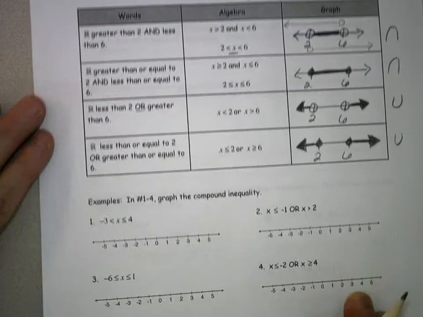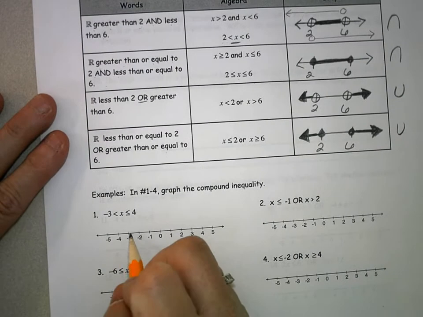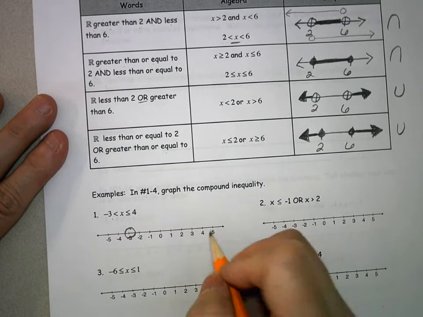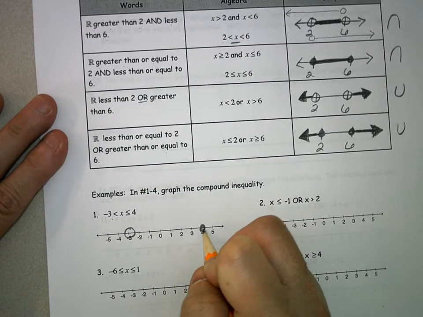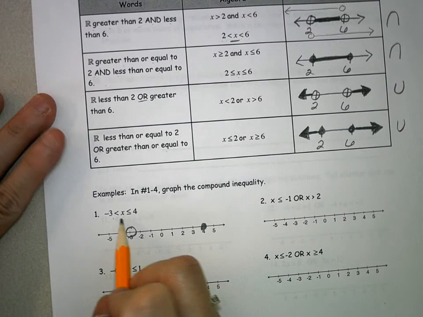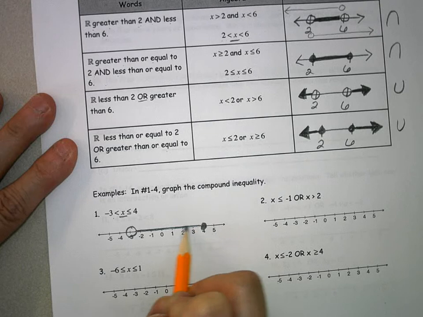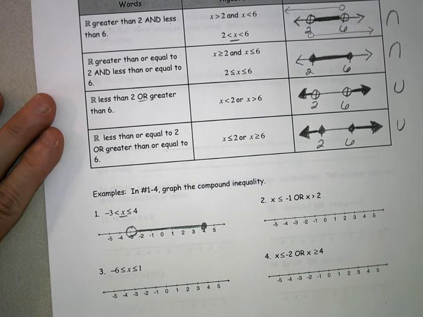In our next examples, we need to graph these. -4 is our lower endpoint with an open circle. 4 is our upper endpoint with a closed circle. And since the letter is in between, we want everything between those colored in.